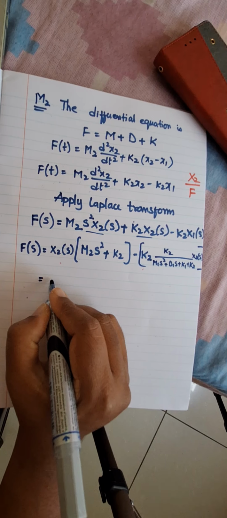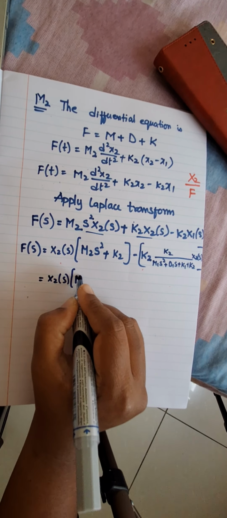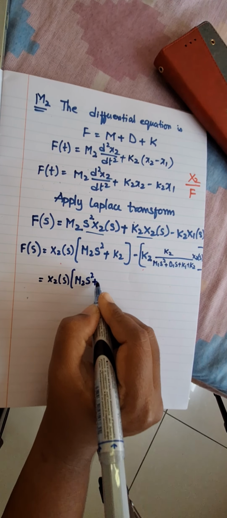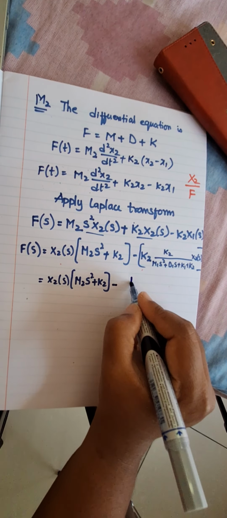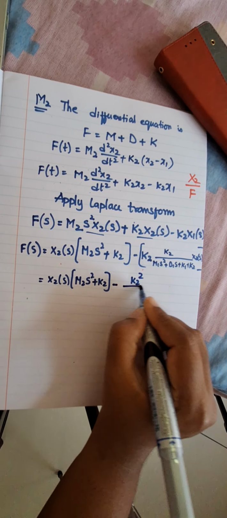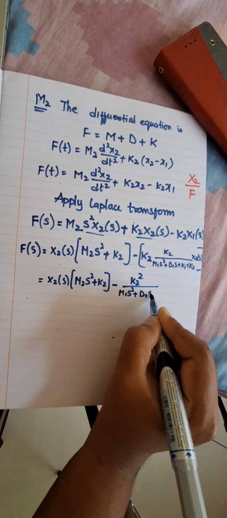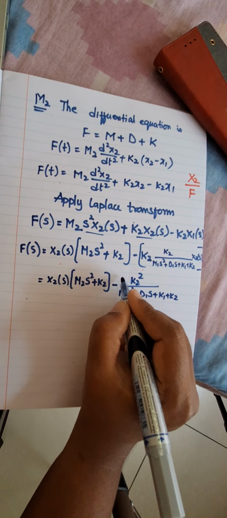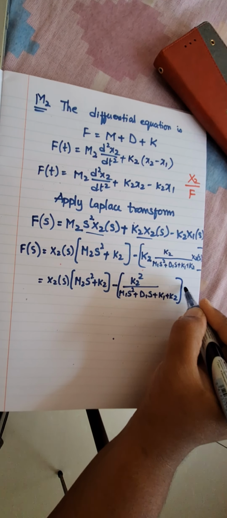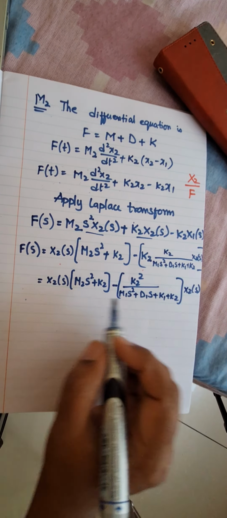So this is equal to X2 of s into m2 s square plus k2 minus k2 into k2, k2 square by m1 s square plus d1s plus k1 plus k2 into X2 of s.